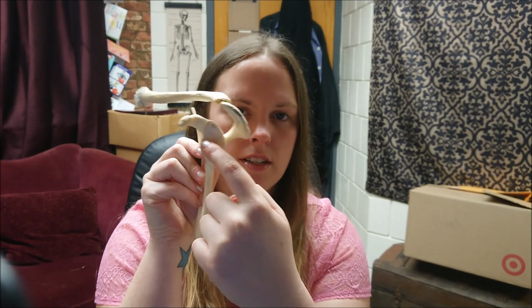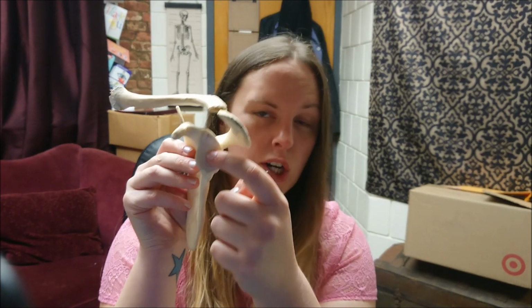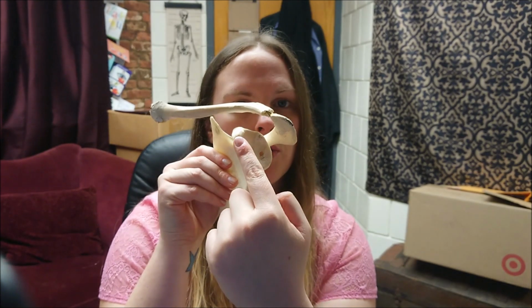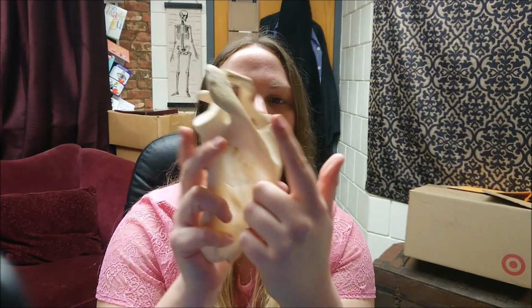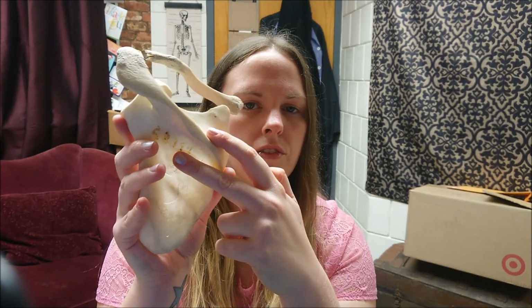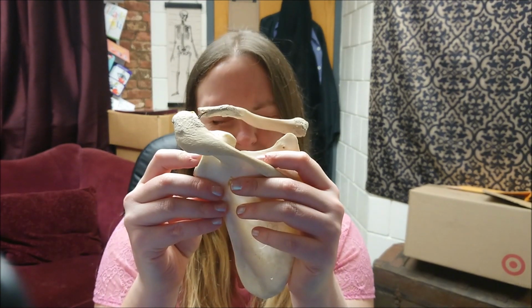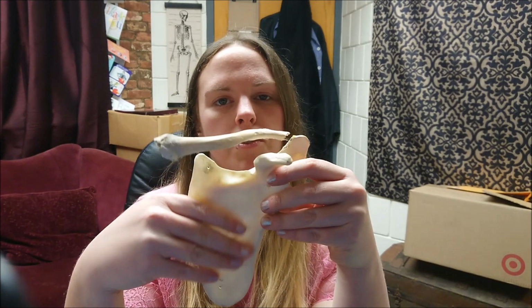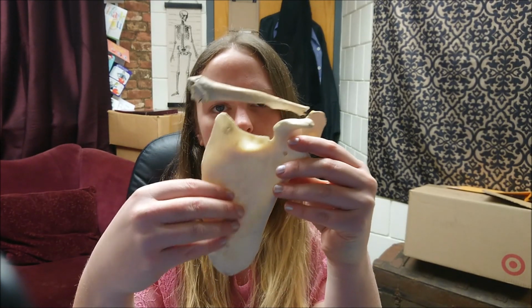This is called the glenoid fossa, which is where the humerus articulates. You have the acromion process, the coracoid process. This is the spine. Then you have the superior and inferior supraspinous fossa, infraspinous fossa. And then this is the subscapular fossa, where the subscapularis will sit.